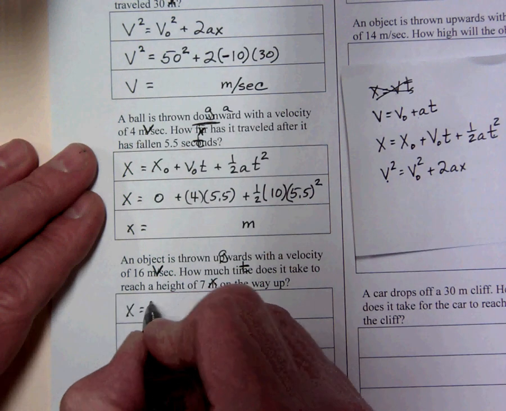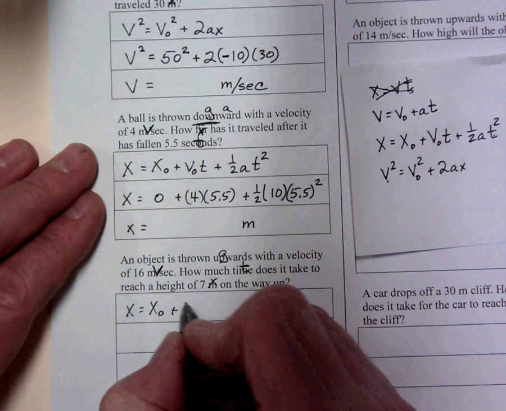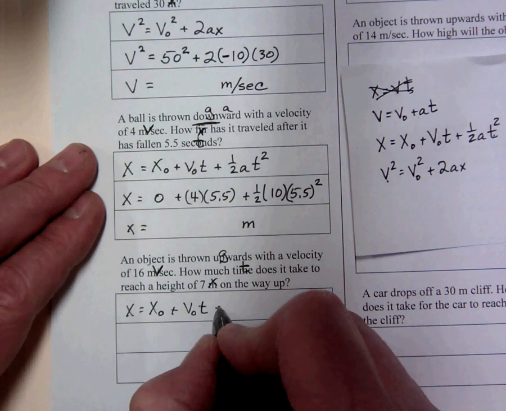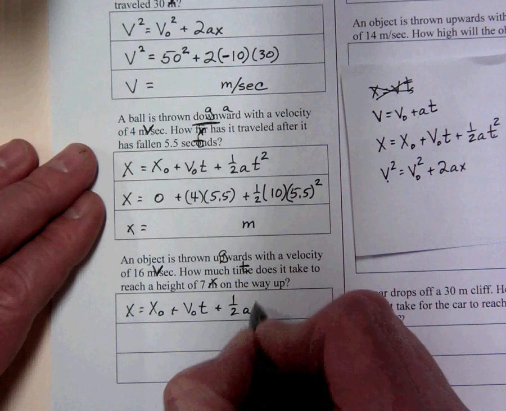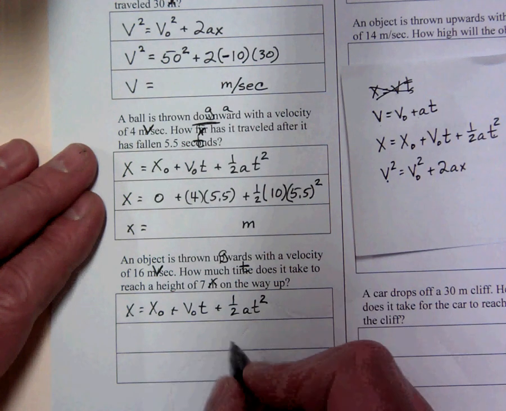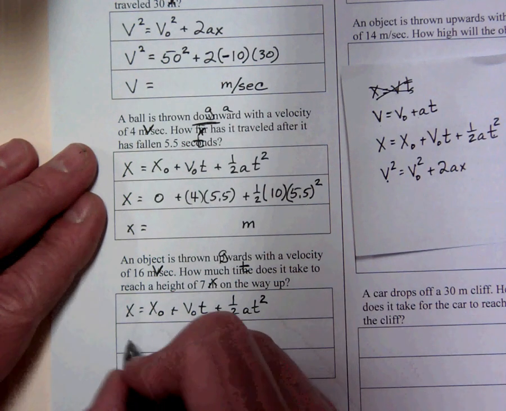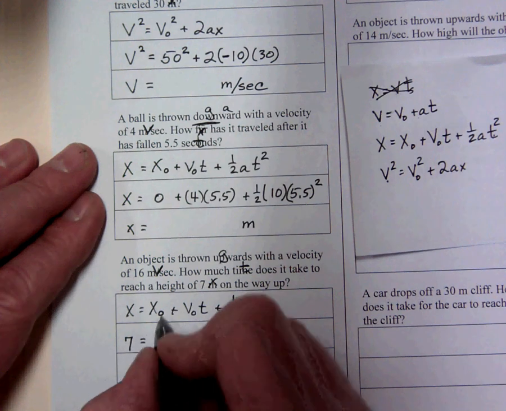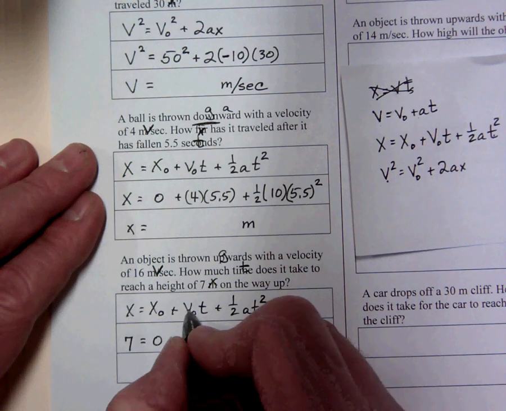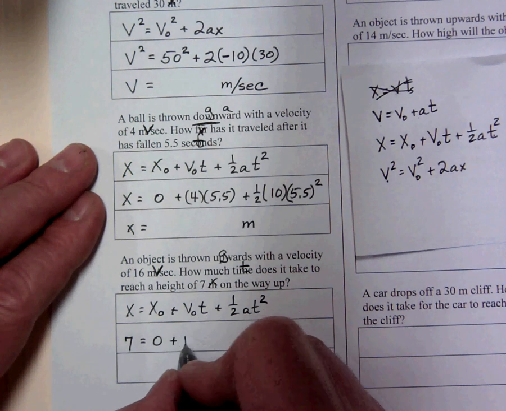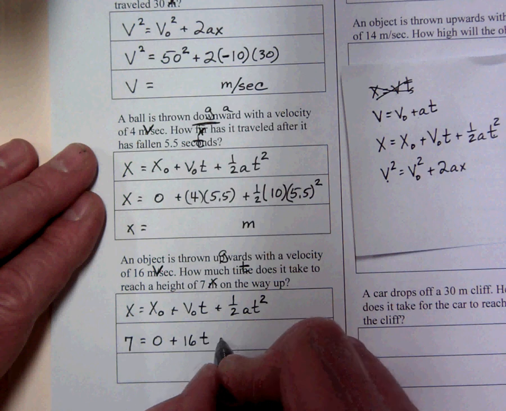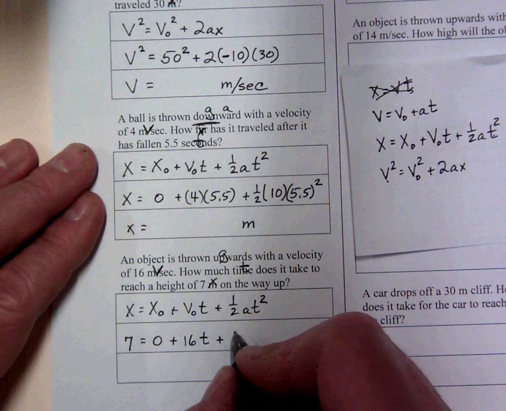So x is equal to x naught plus v naught t plus 1/2 at squared. We want to reach a height of 7 meters. That's 0 plus, we start out at 16. We're looking for our time, and that's 1/2.